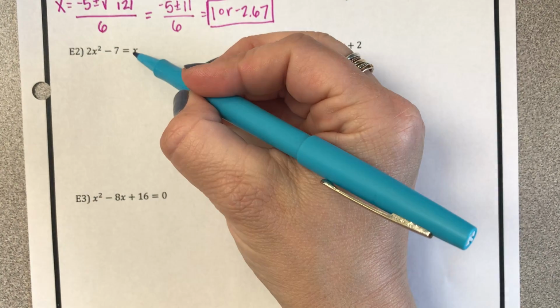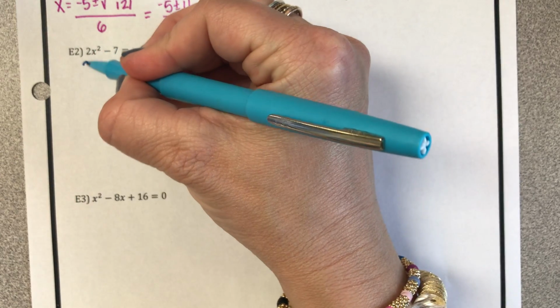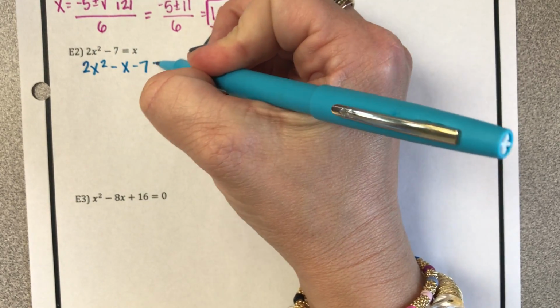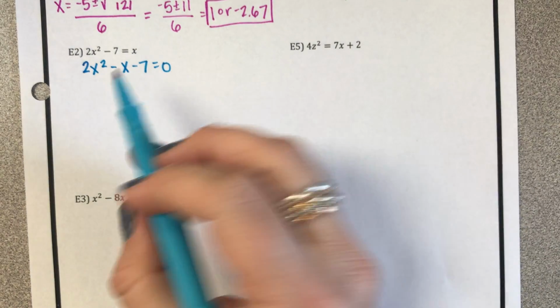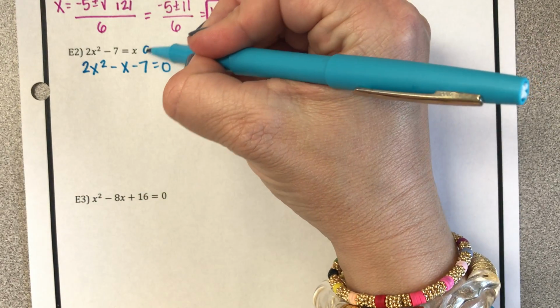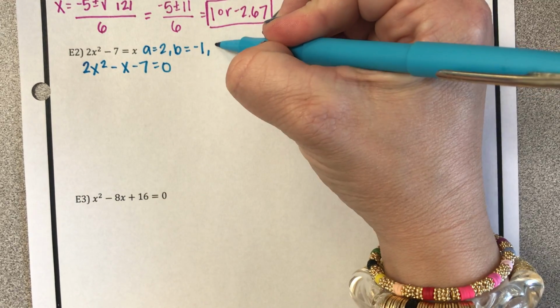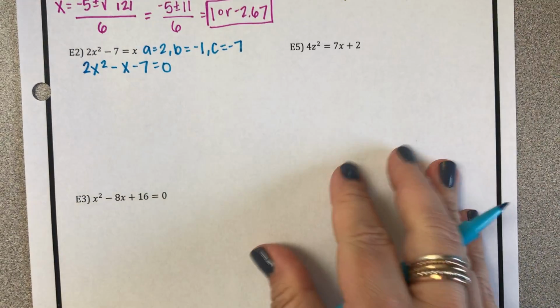Okay, on this one, it's a little bit tricky. If I bring the x over, that's 2x squared minus x minus 7 equals 0. So a is 2, b would be negative 1, and c would be negative 7.